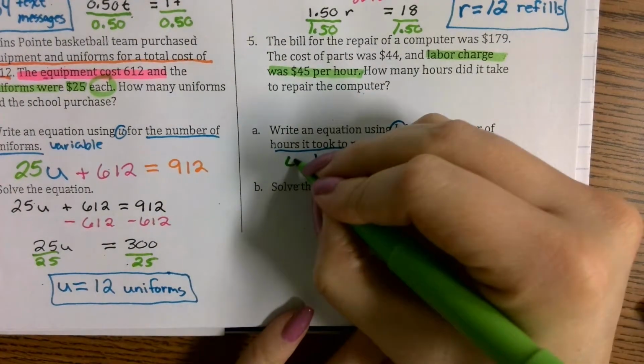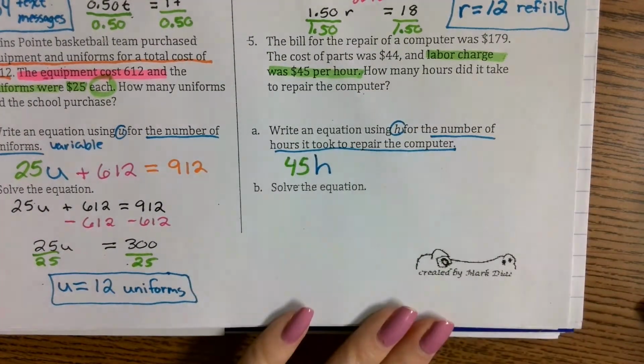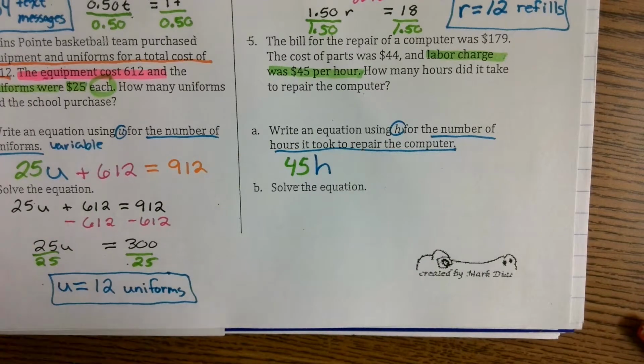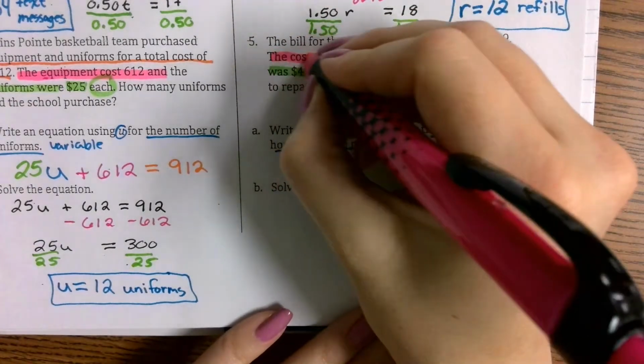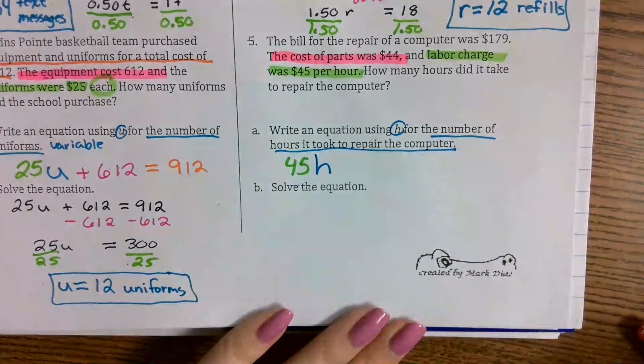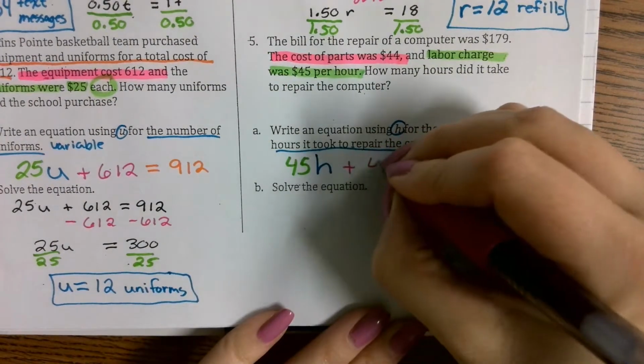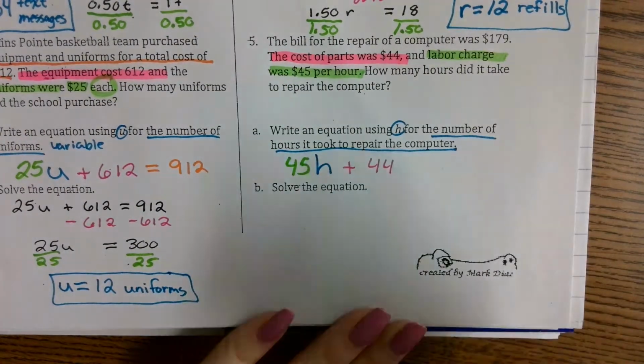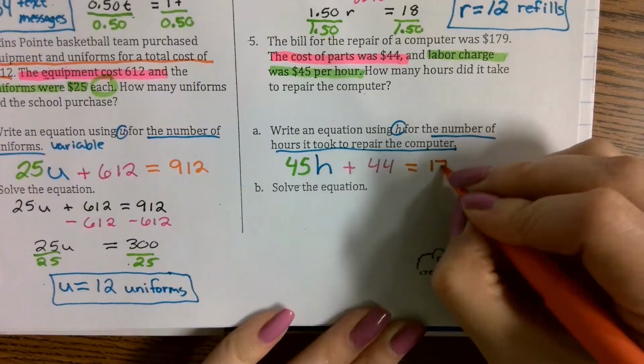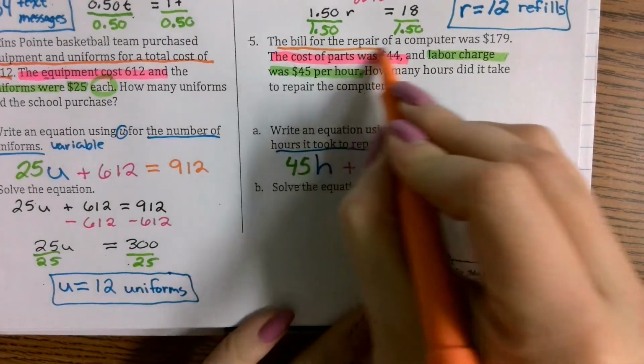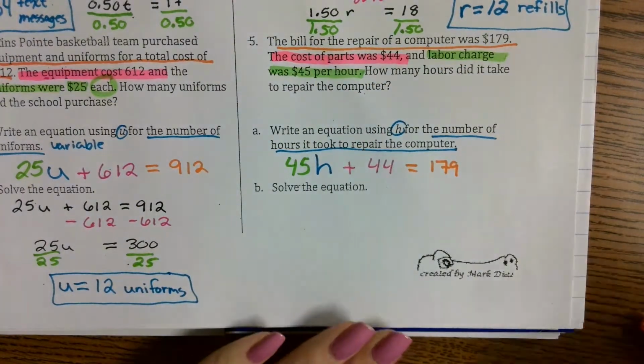So it should be 45H. Then you have to pay for parts only one time. You purchase the parts and you're done. So you add the cost of the parts of $44, and that comes out to a total of $179. That's the total cost to repair the computer.